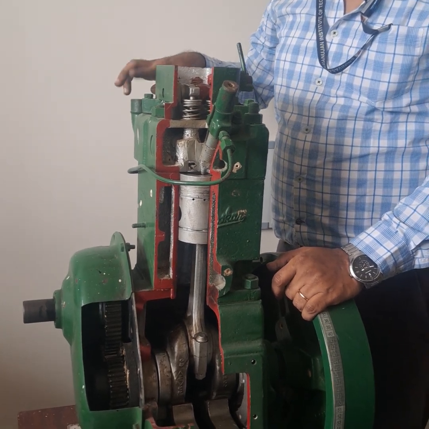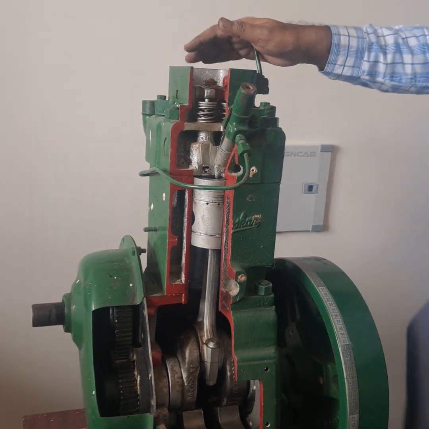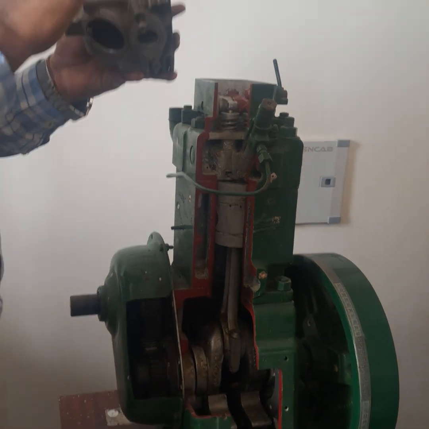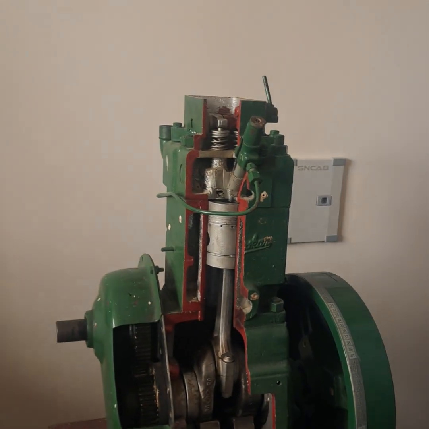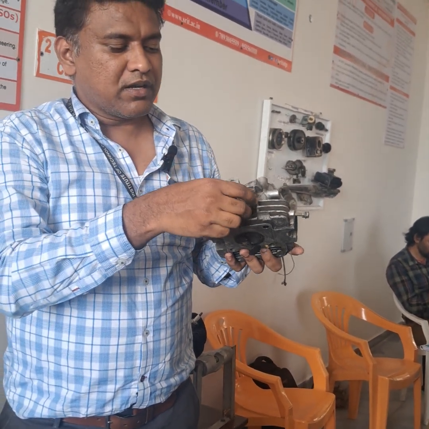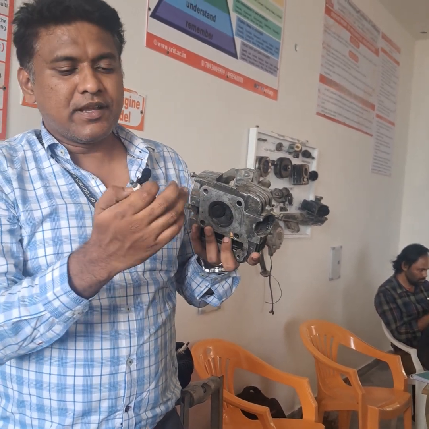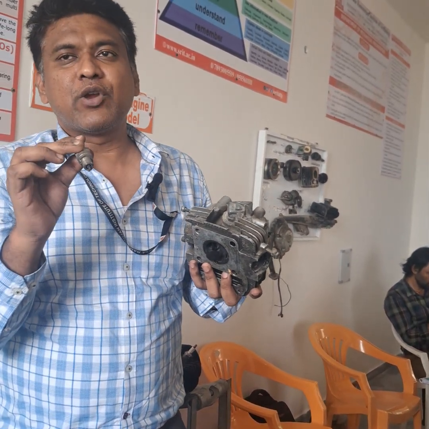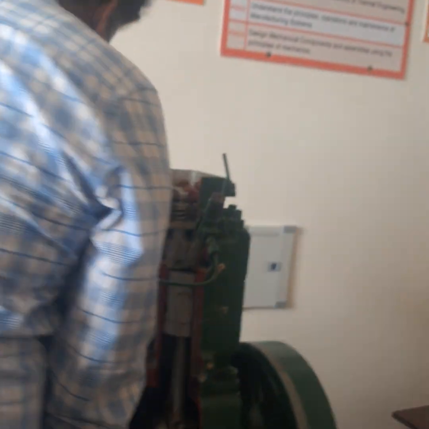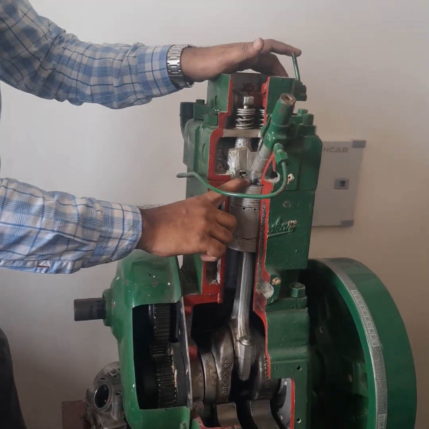Inlet air will be coming into the cylinder if it is a diesel engine. This one is a petrol engine, and it has a spark plug. This spark plug will ignite the petrol and air mixture inside the cylinder. Here we don't have that. This is a diesel engine. In a diesel engine, only air will be coming into the cylinder.